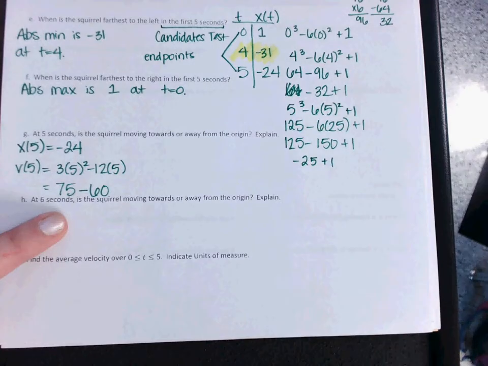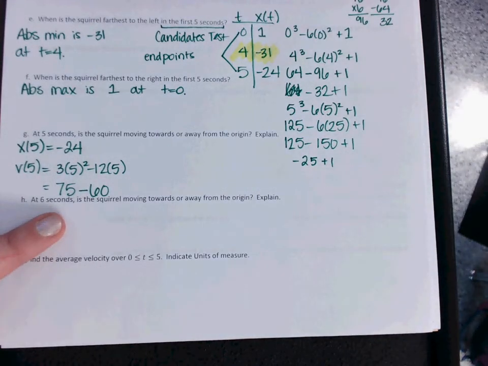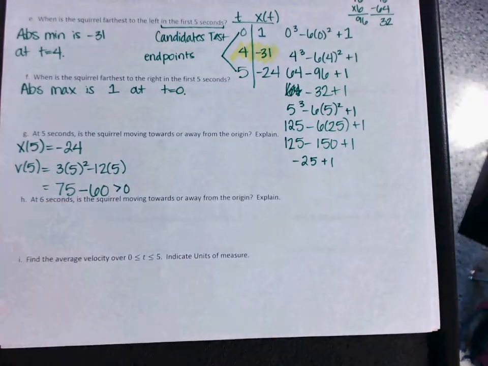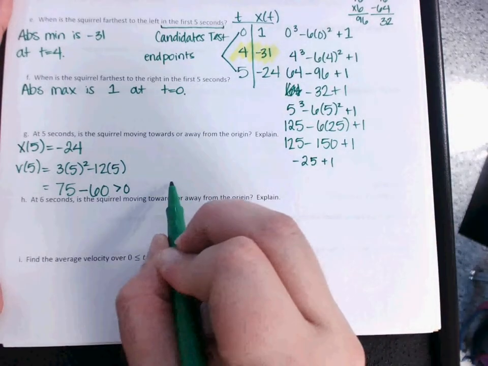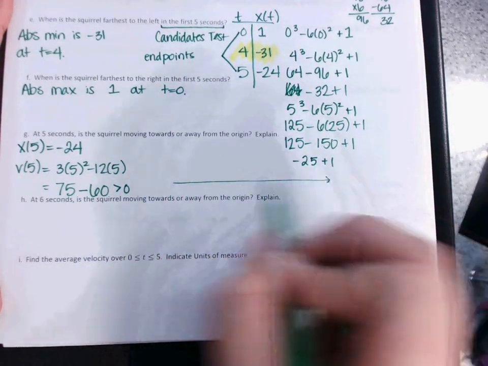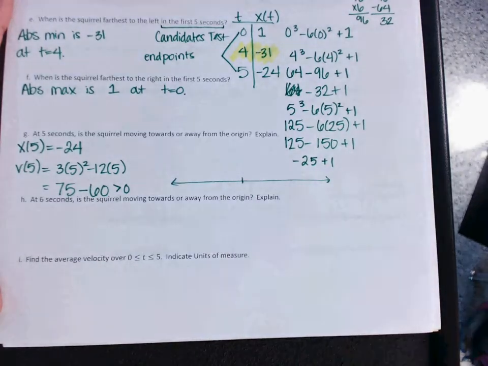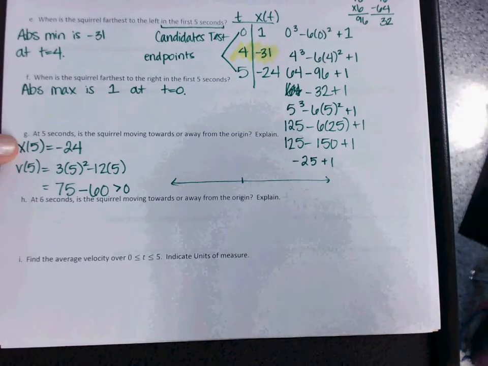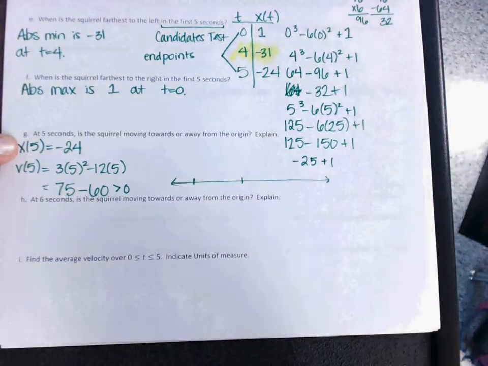And you don't even care about the number, you care about the sign. If I do 75 minus 60, how's it going to come out? Positive. So I'm not even going to find the number. I know it's positive. So draw your little power line. Where do I draw my squirrel? If he's at negative 24 for his position, he's on the left.